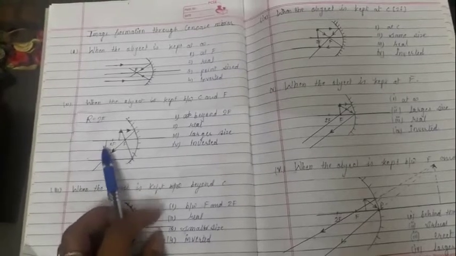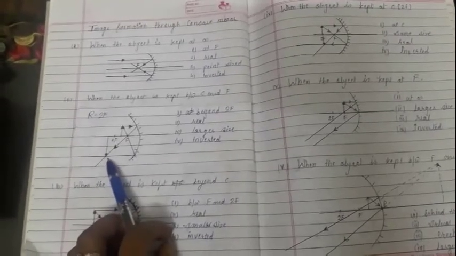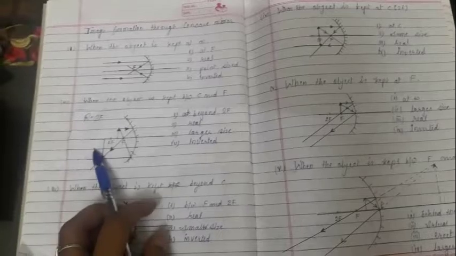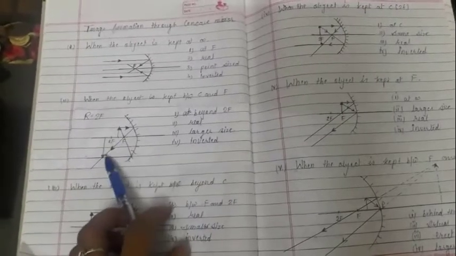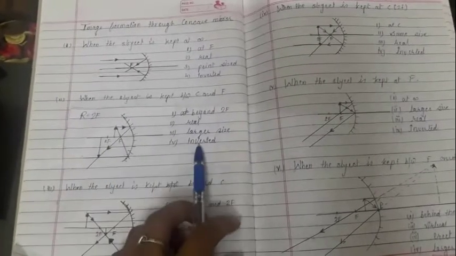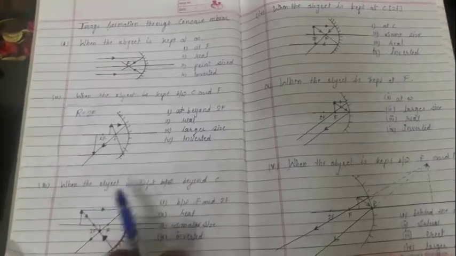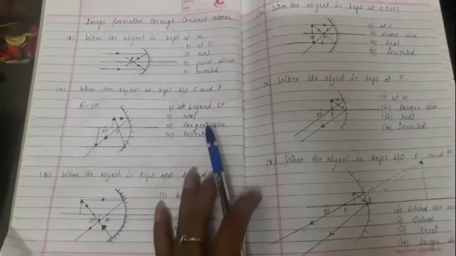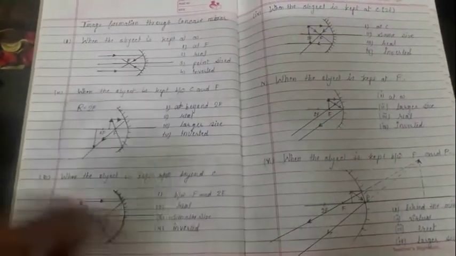2F is here and the image is formed beyond 2F. It is absolutely real image because it is forming in front of the mirror, larger size than the object, and it is inverted. In the third case, when the object is kept beyond C.